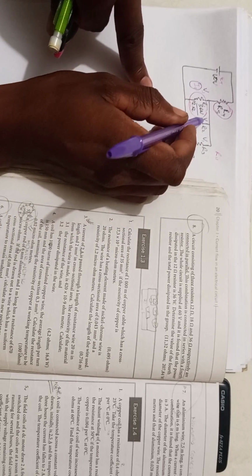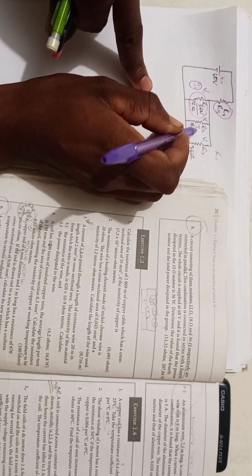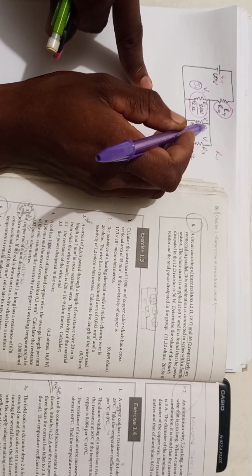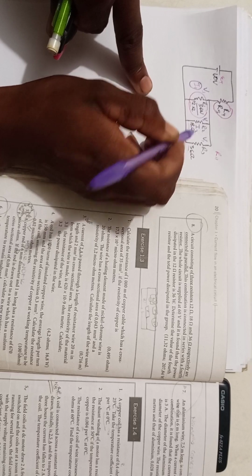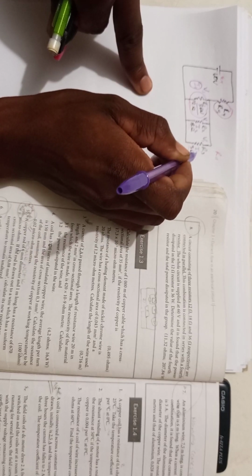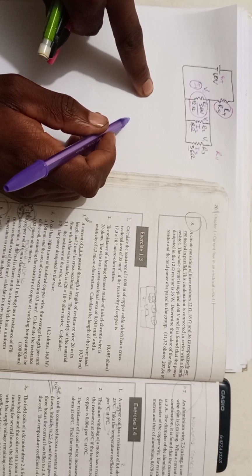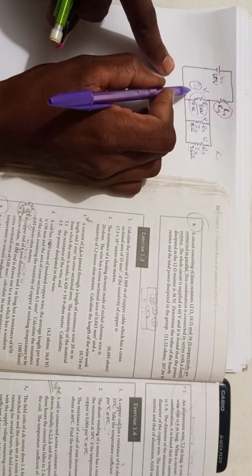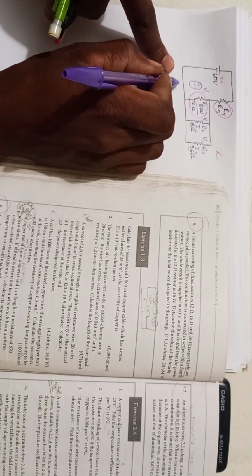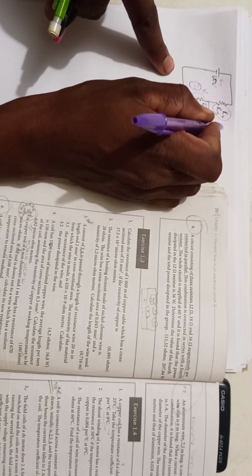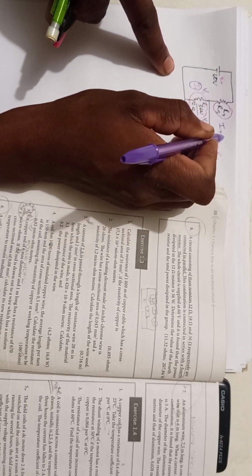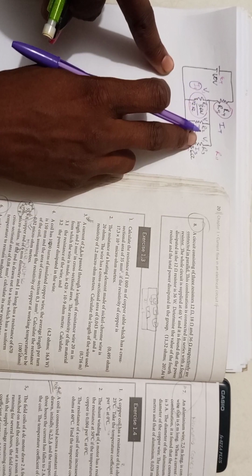Once we know the voltage here, we can get I2 through this voltage and this resistor, as well as I3. Wow. Once we know I1, I2, I3, we can get IT by adding these currents.